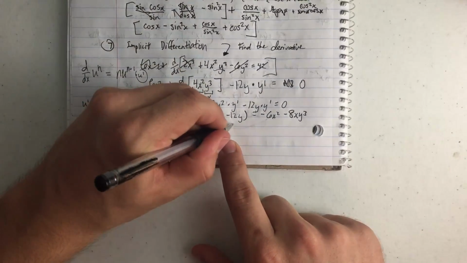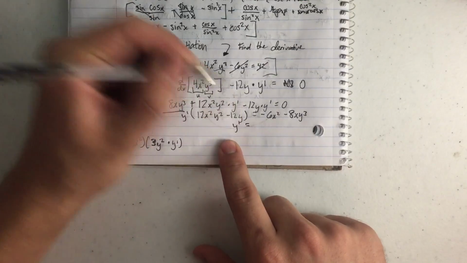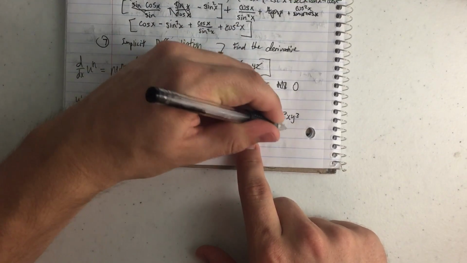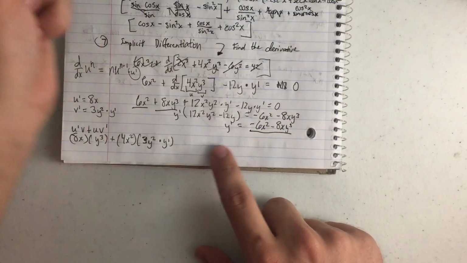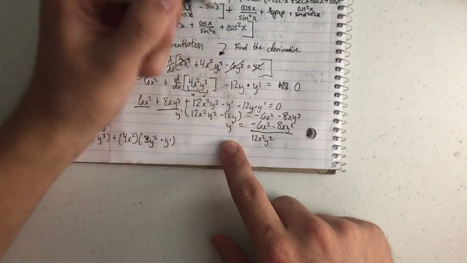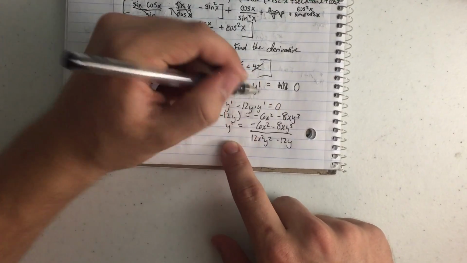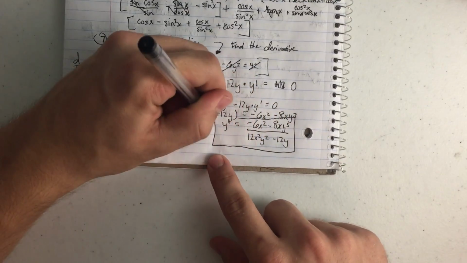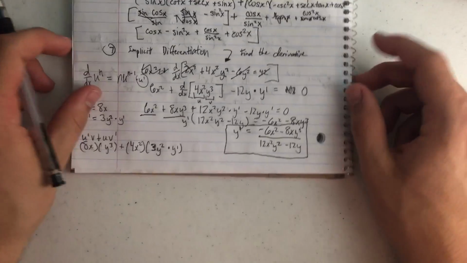And then to get y prime, I'm just going to have y prime over here, and we divide out the other stuff. So negative 6x squared minus 8xy cubed over this 12x squared y squared minus 12y. And that is going to be my y prime. And so that is how you do implicit differentiation.